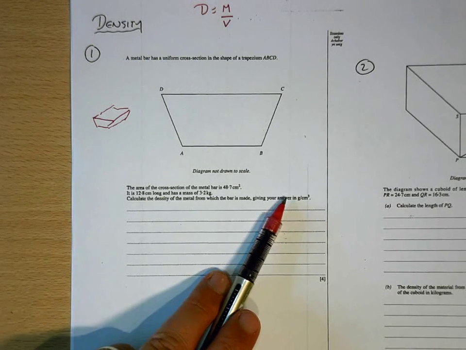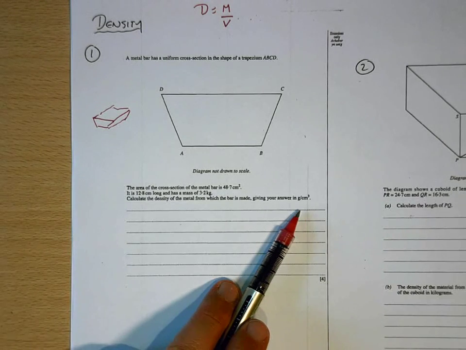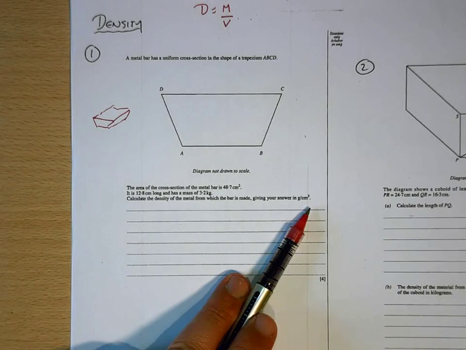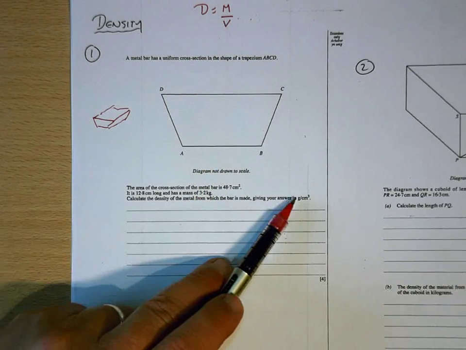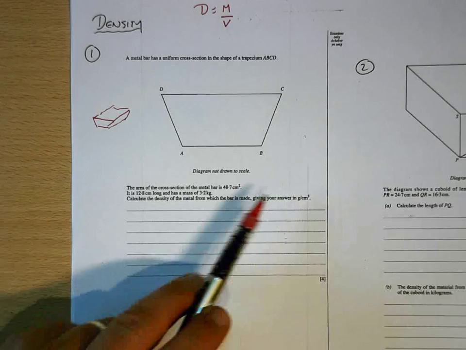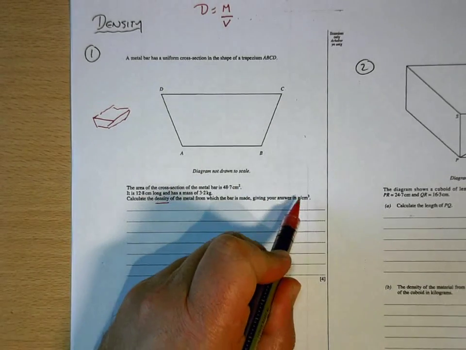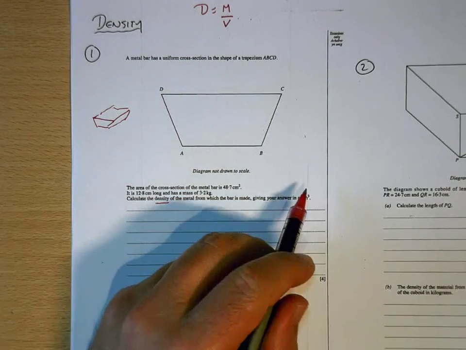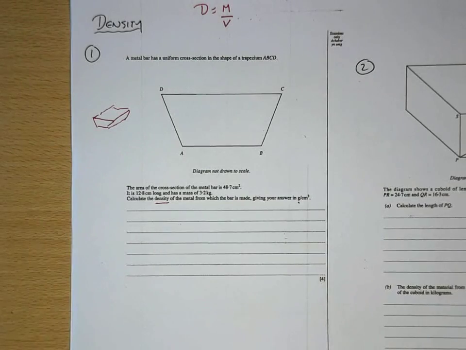So you can see there, they want the density given your answer in g/cm3, where g is grams, which is mass, the slash is over, and cm3 are the units of volume. So they're actually telling you there what the formula is. Density is mass, grams, over volume. So if you can't remember it, you can get it from the information they give you in the question.